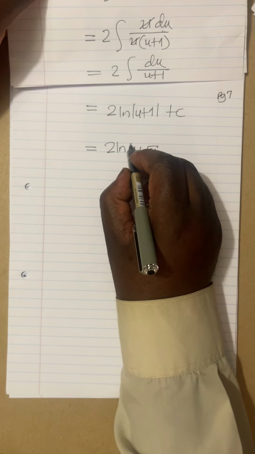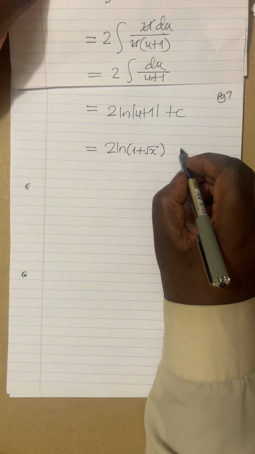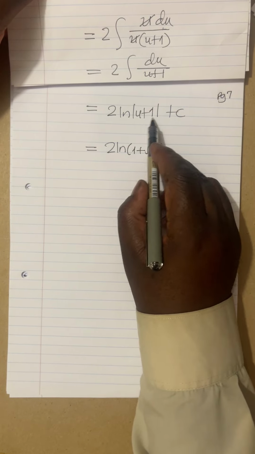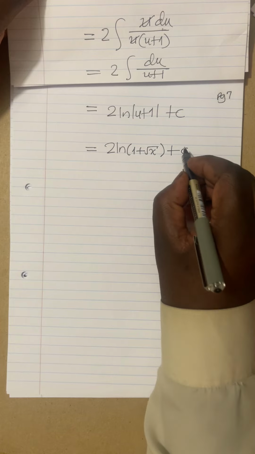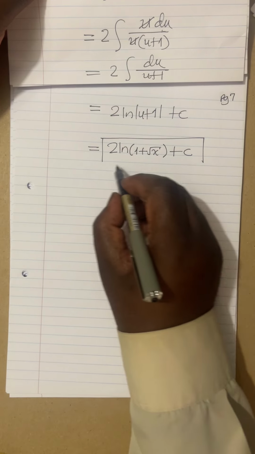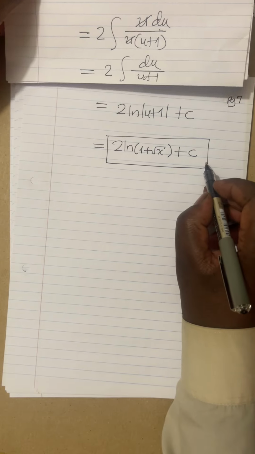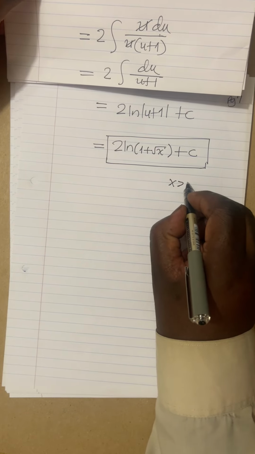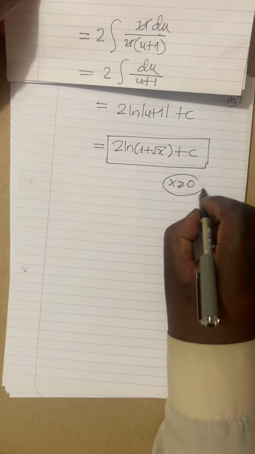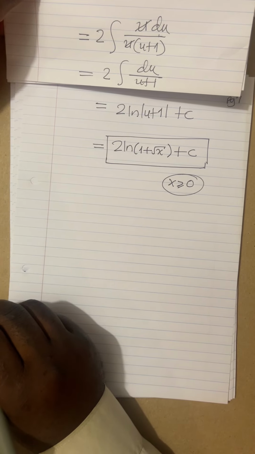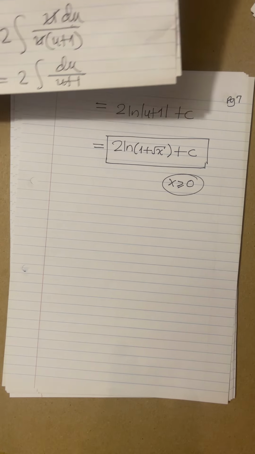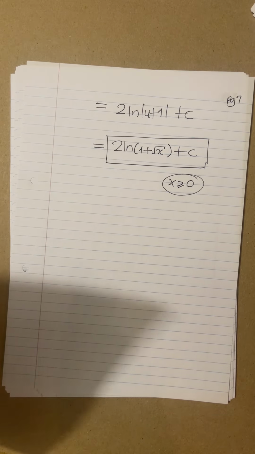I told you in the previous video, or maybe a couple of videos back, that sometimes the absolute values can be dropped. This is a typical example. So this is our final solution, and the assumption, obviously, is x must be what? Must be greater than or equal to 0. That's the assumption, because square root of a negative number is not real. So this is our final solution.